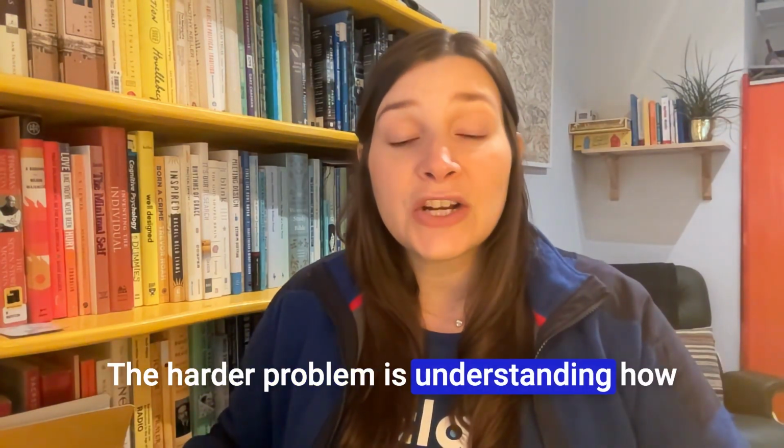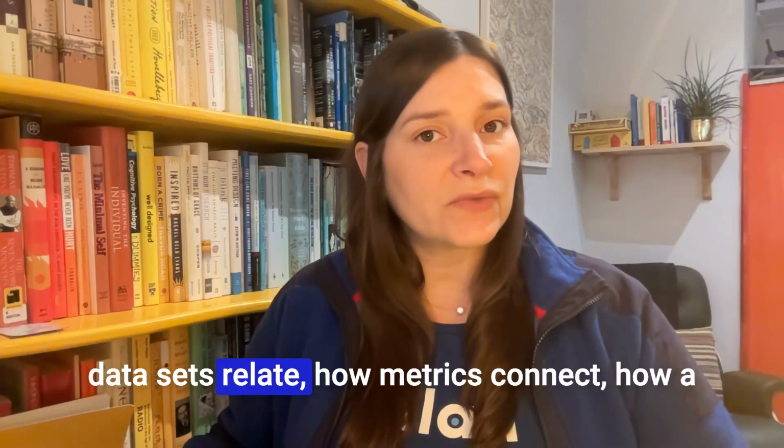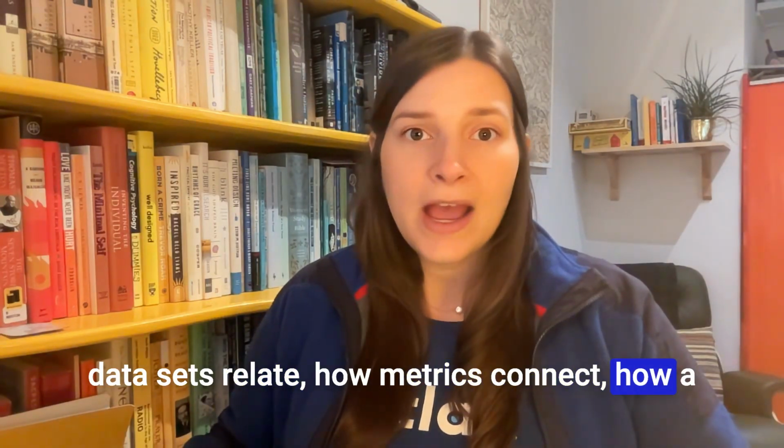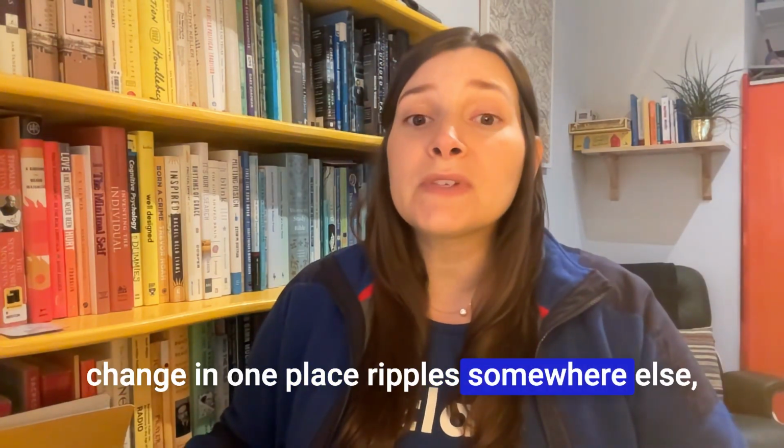People often think their biggest data problem is discoverability. We can't find anything. But most of the time, that's not the real issue. The harder problem is understanding how data sets relate, how metrics connect, how a change in one place ripples somewhere else. And that's the gap a knowledge graph is designed to fill.